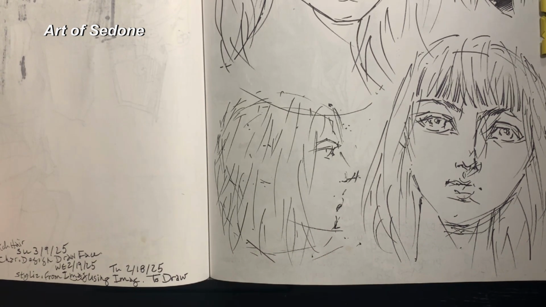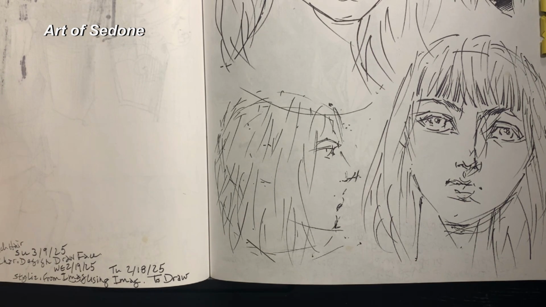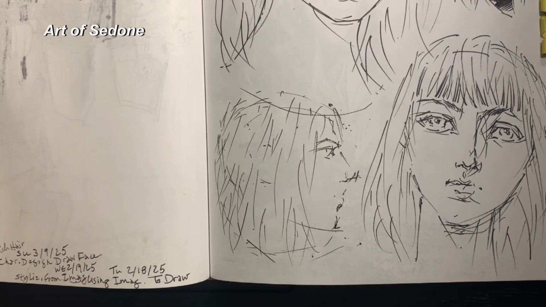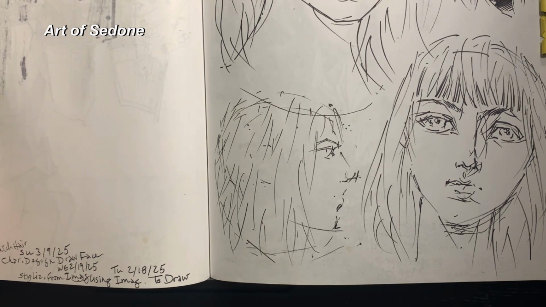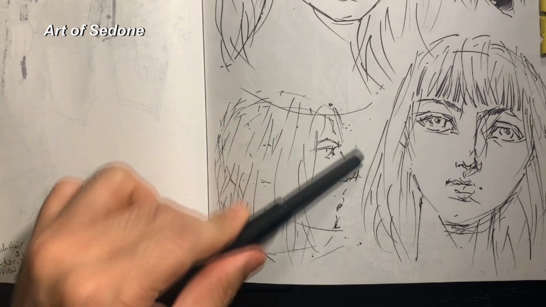It is Tuesday, March 11th, 2025, and today's topic is going to be about drawing the eye from a profile view.